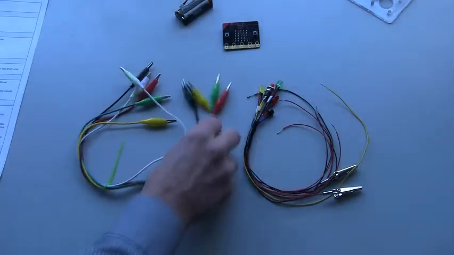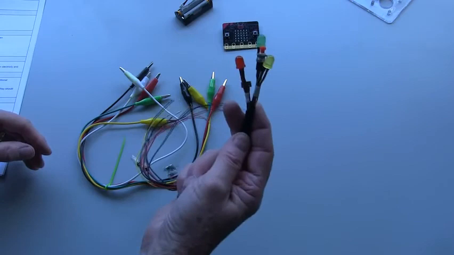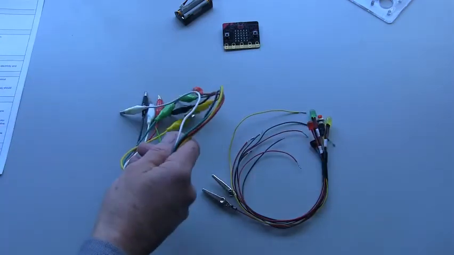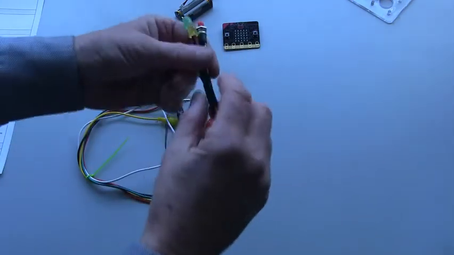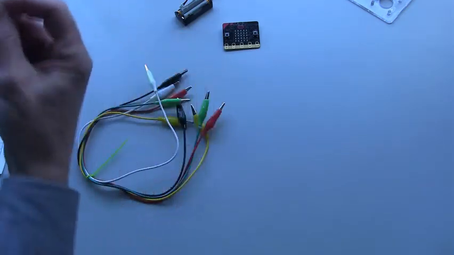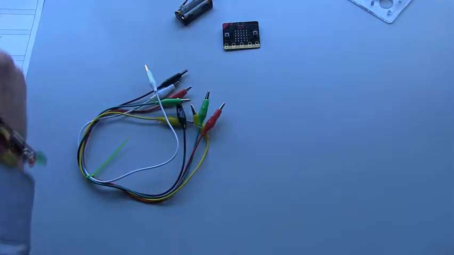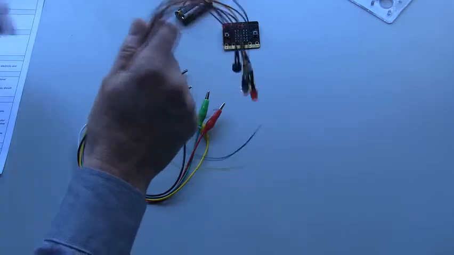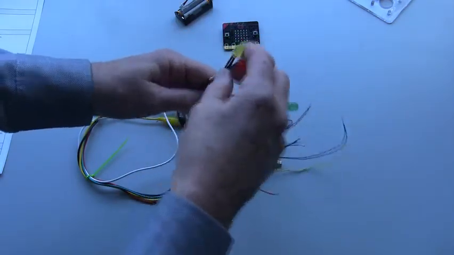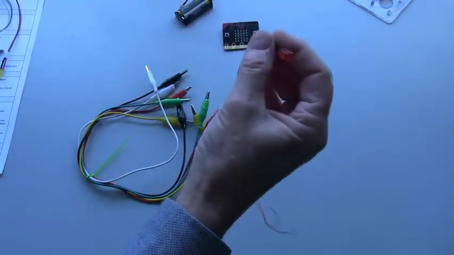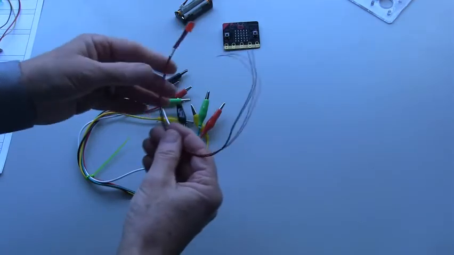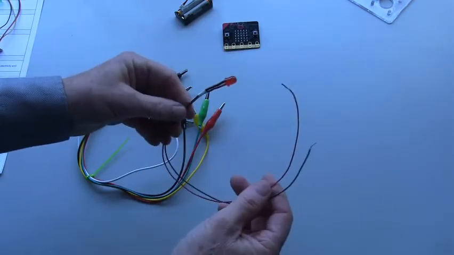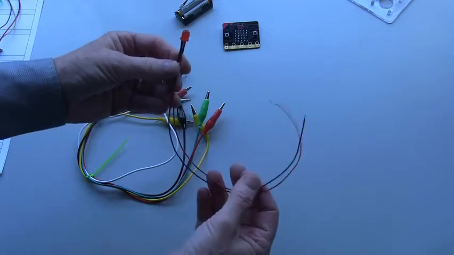If you've had the pack that I sent through, you'd have had these components and some crocodile clips. So the lesson 4 project is to make a signal light. So what I'm going to do is just take the red LED from the others. Now, one thing to know about LEDs is they have polarity. It does matter which way around you connect them.